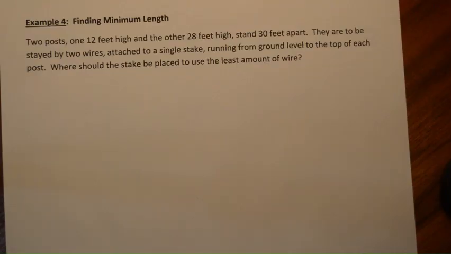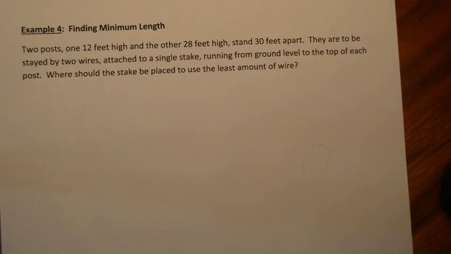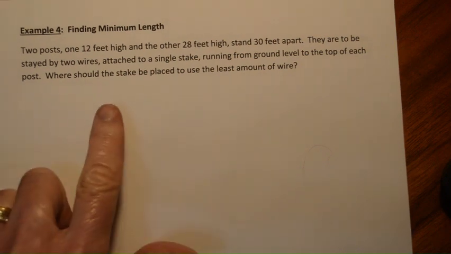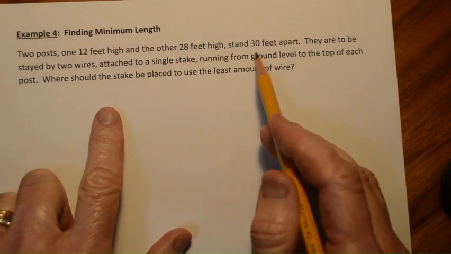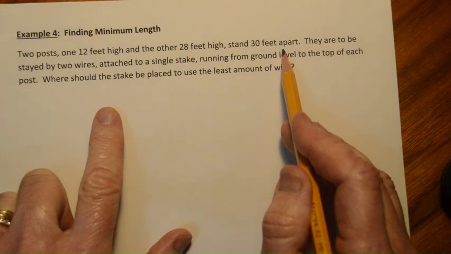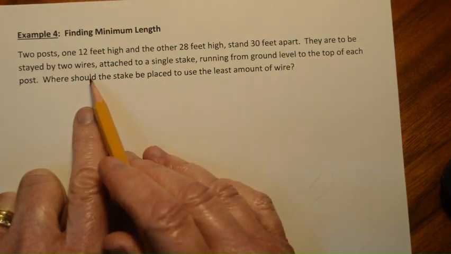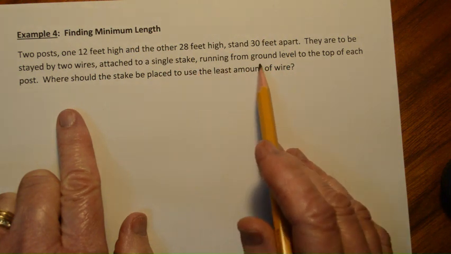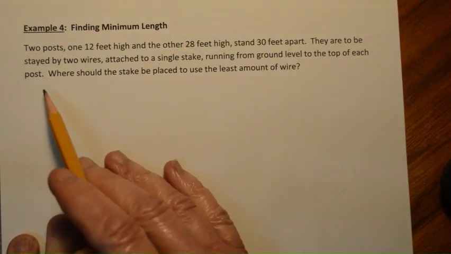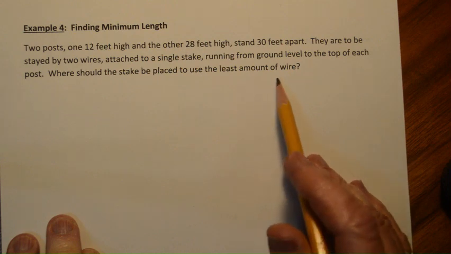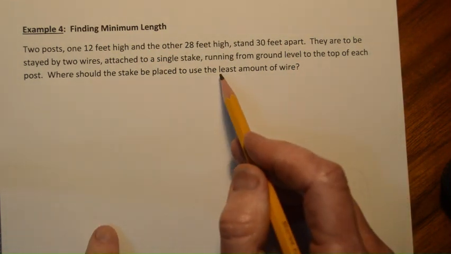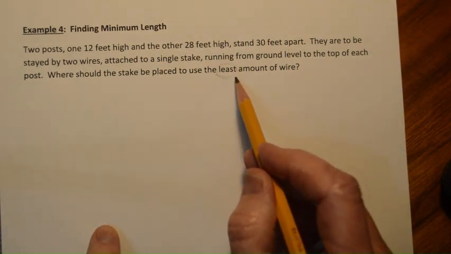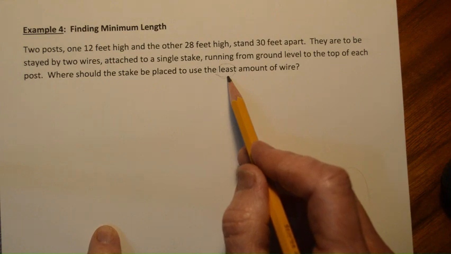Okay, so in example 4 here, we've got 2 posts. One is 12 feet high and the other is 28 feet high, and they stand 30 feet apart. They're to be stayed or stabilized by 2 wires attached to a single stake running from ground level to the top of each post. Where should the stake be placed to use the least amount of wire? Again, least amount, so this is asking us to minimize.